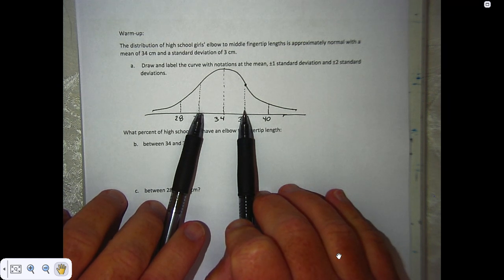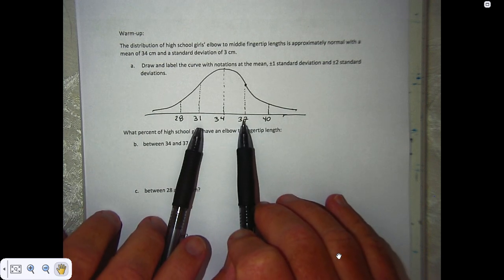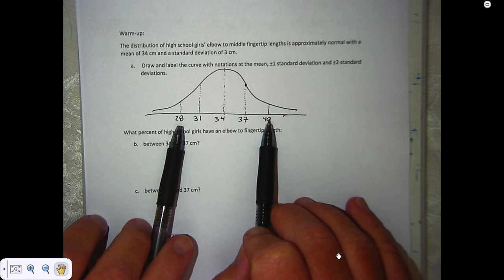So if we had the sample, or actually the population, of the girls' fingertip to elbow length in centimeters, 68% of the young ladies would have a fingertip length between 31 and 37. And then that's 2 standard deviations now. I've opened it up to 2 standard deviations. So now that's 95% between 28 and 40.